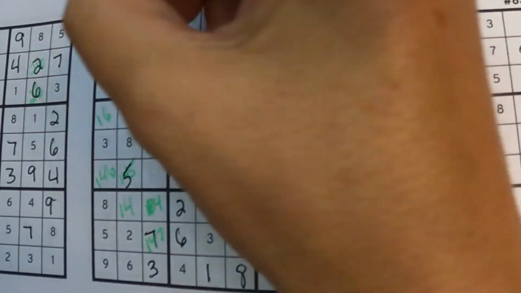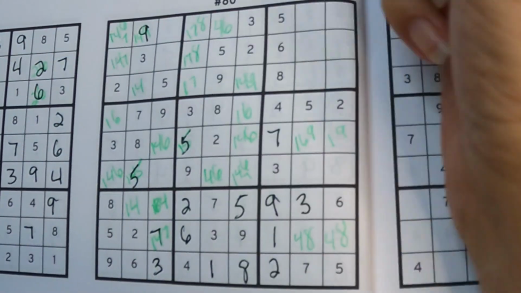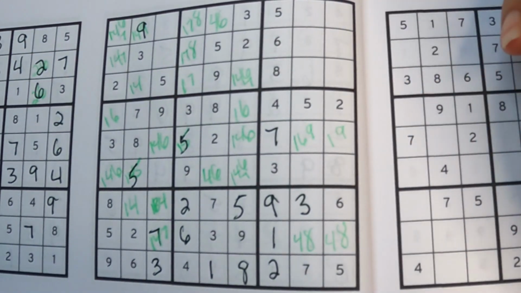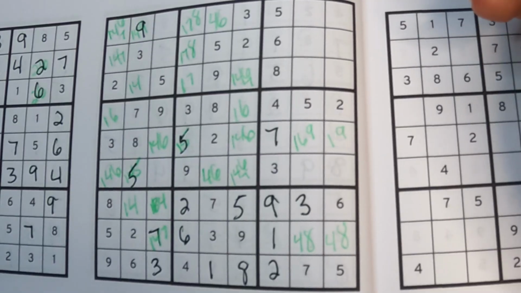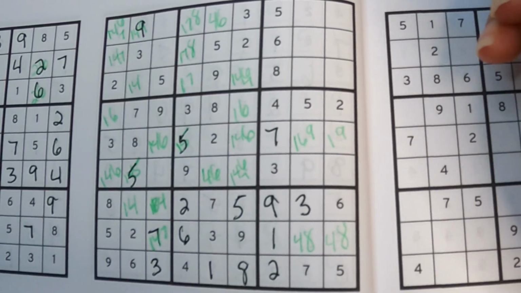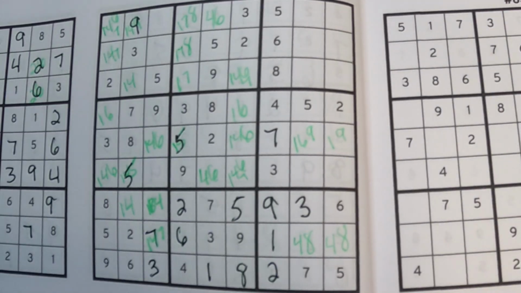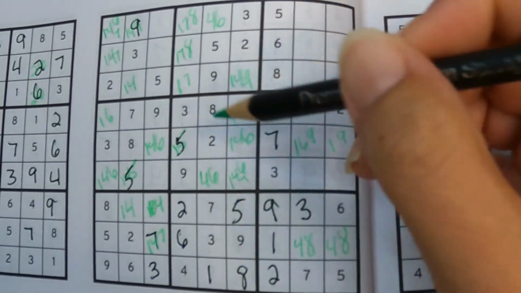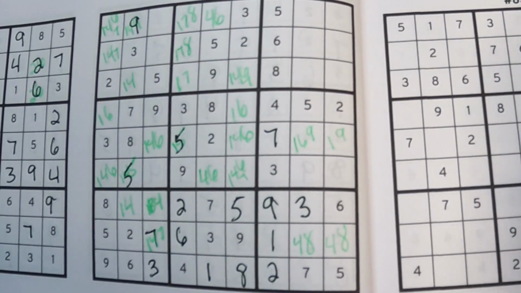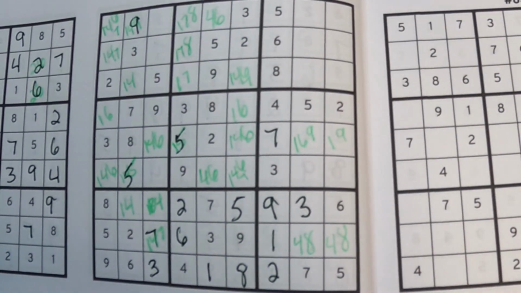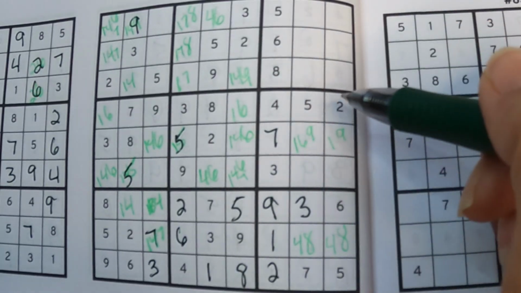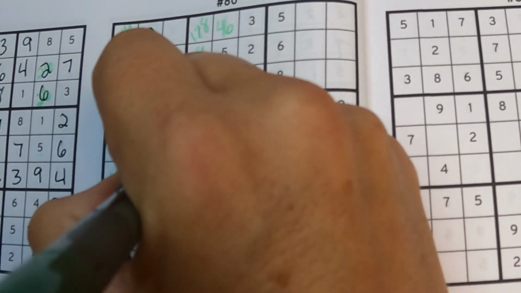And the only place the 9 can be is here. For this box now, we're missing 1, 2, 4, and 6. And it looks like the only place the 2 can be is here.